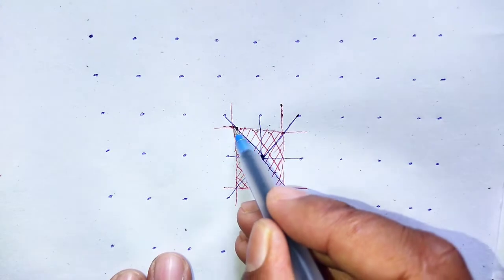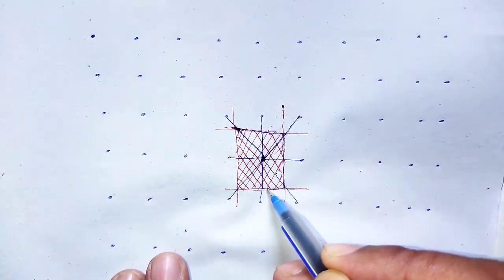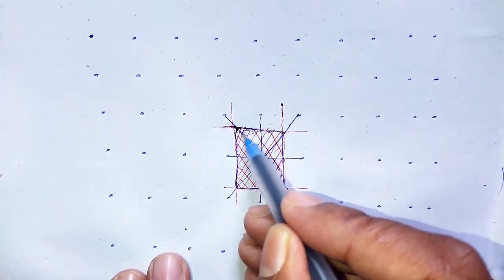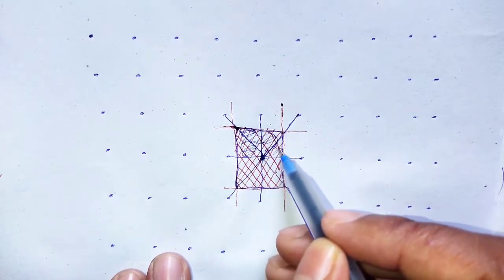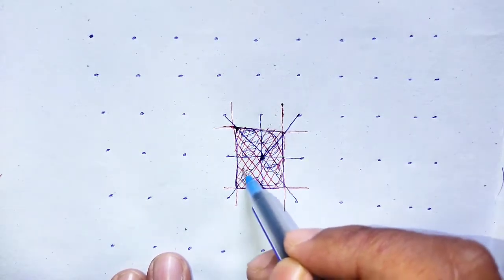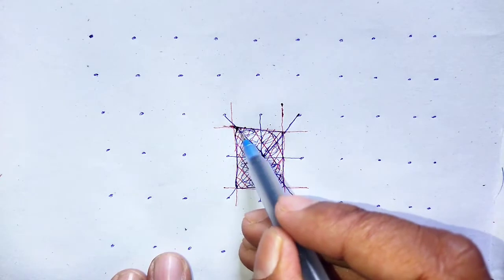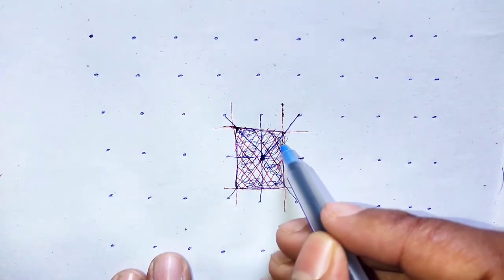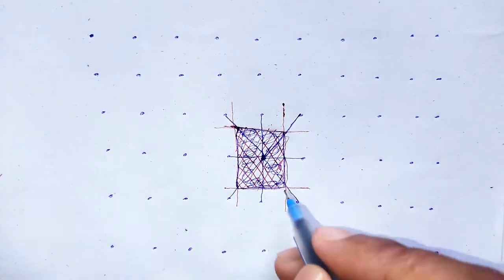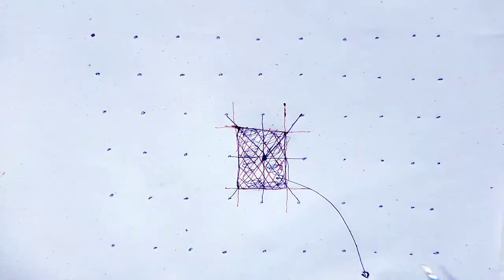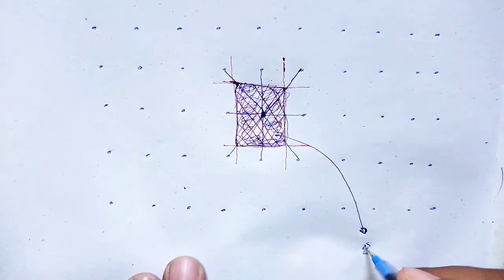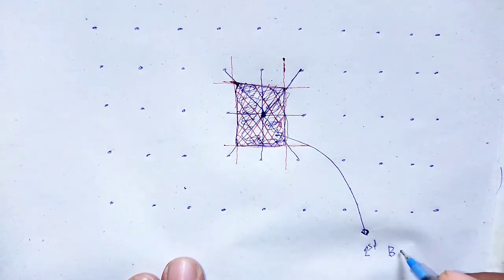This red line symbols, now I darken it, is the first Brillouin zone. First Brillouin zone.